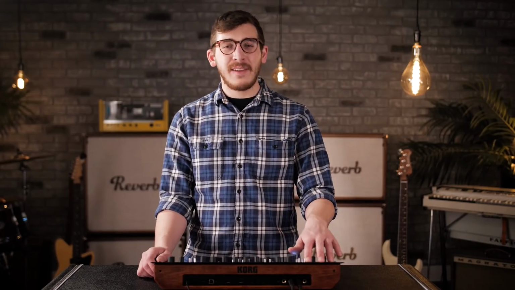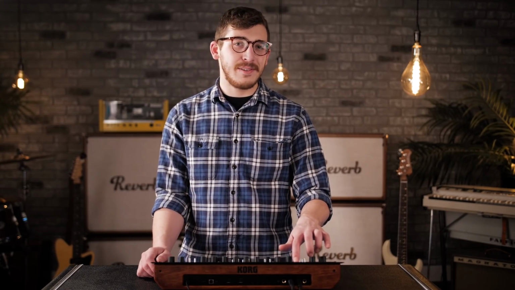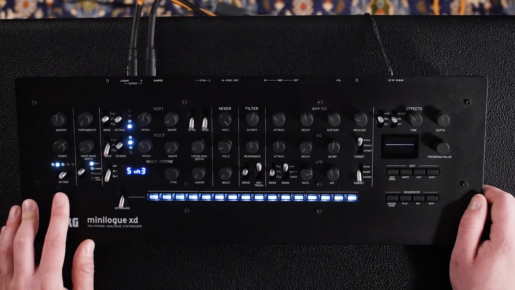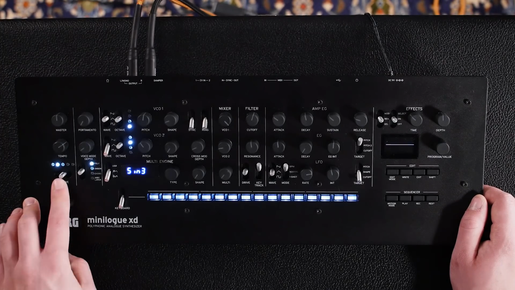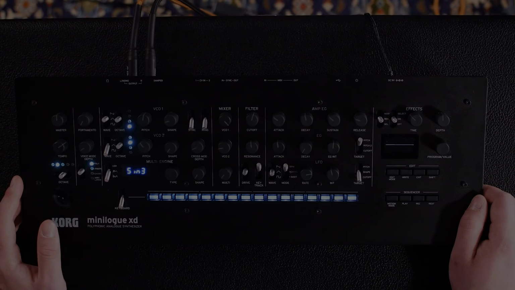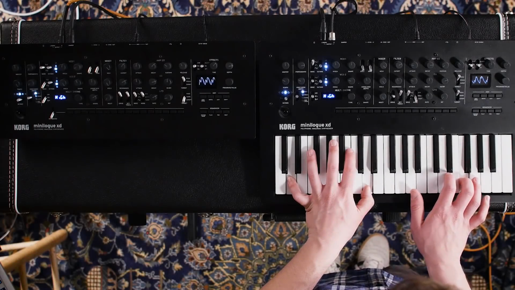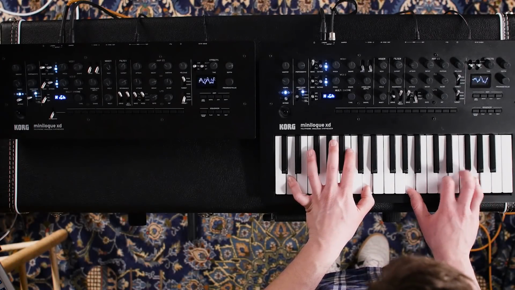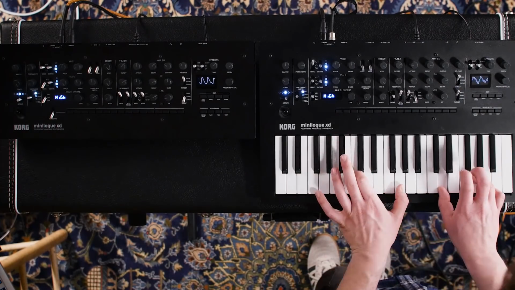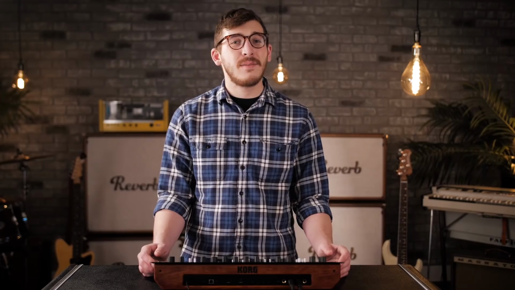There is, of course, a headphone output and a stereo out on 1/4 inches, as well as a damper pedal input and a joystick that's assignable on the Y-axis to add dynamics and performability to your setup. So that is the Korg Minilogue XD module.